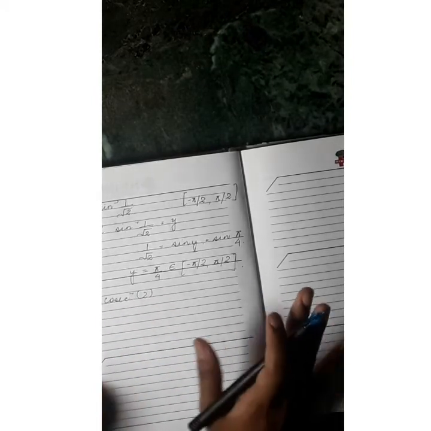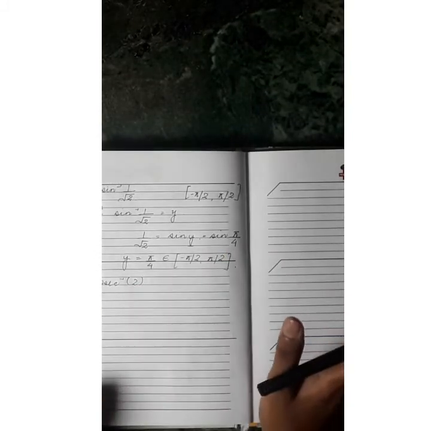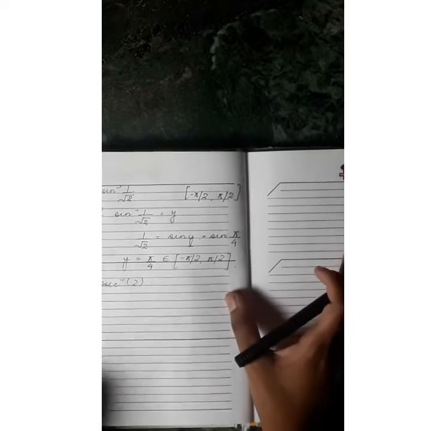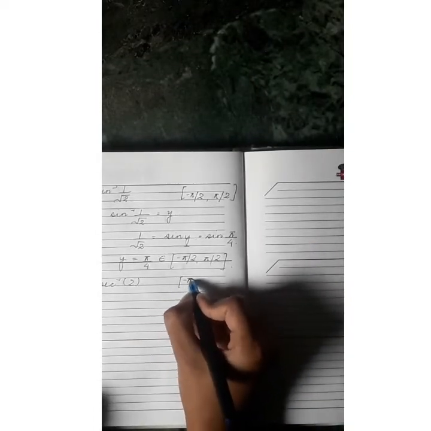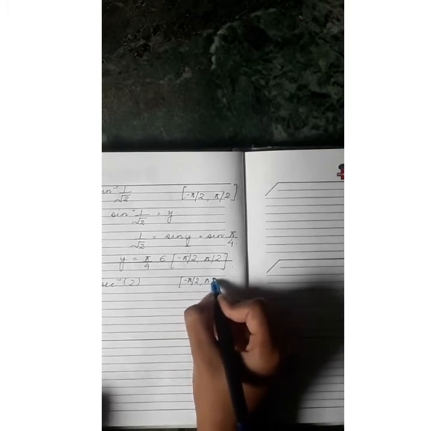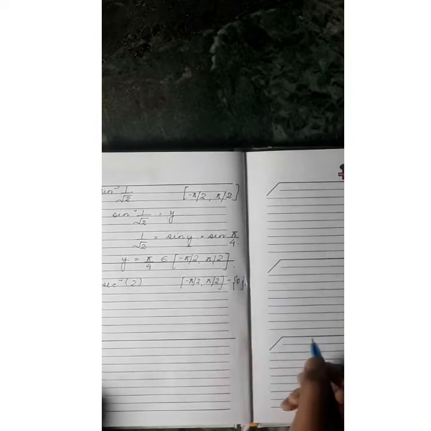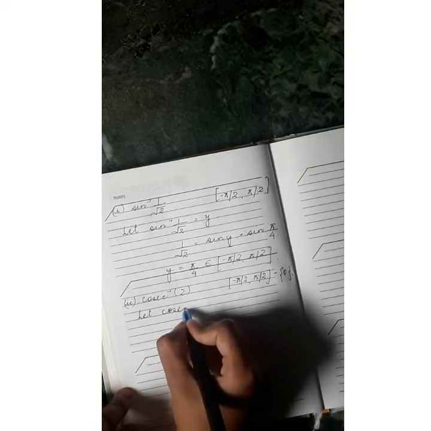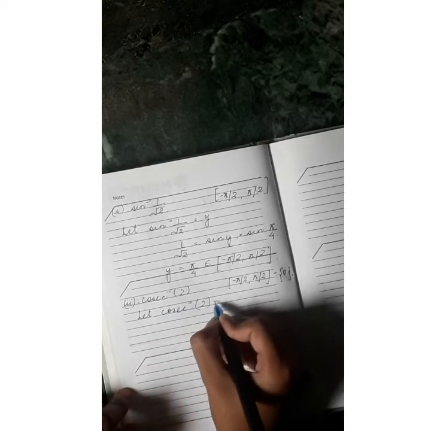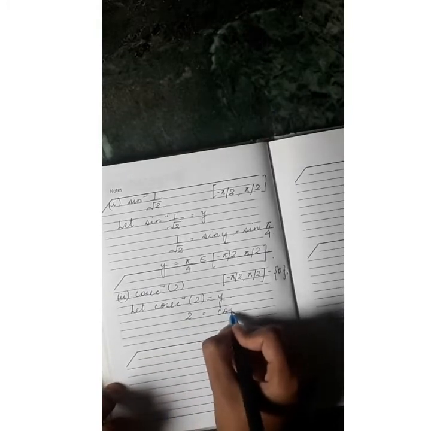Again, first of all, we will write the principal value branch of cosec inverse function. So what is the principal value branch of cosec inverse function? It is from minus pi by 2 to plus pi by 2 minus 0. So next is, let this function be y, then 2 is equal to cosec y.